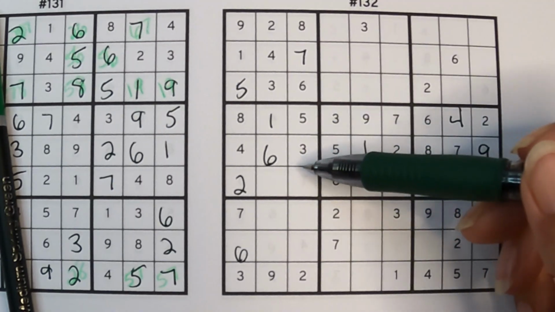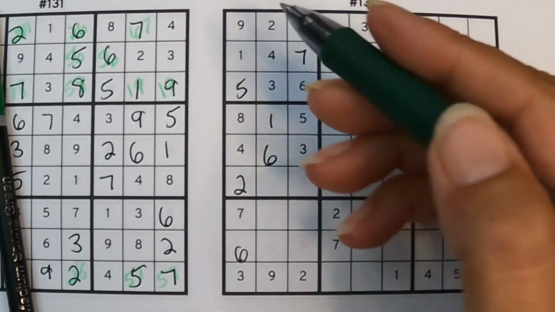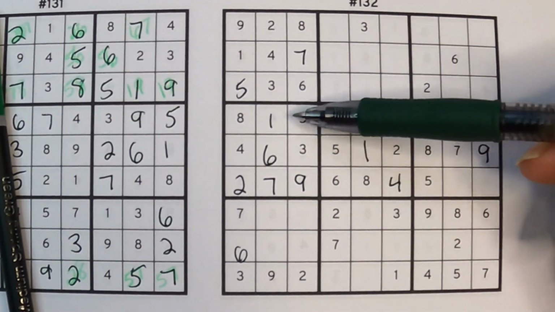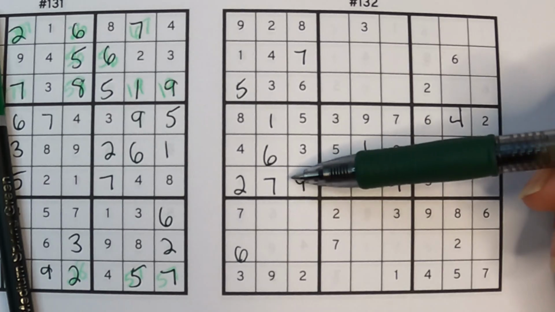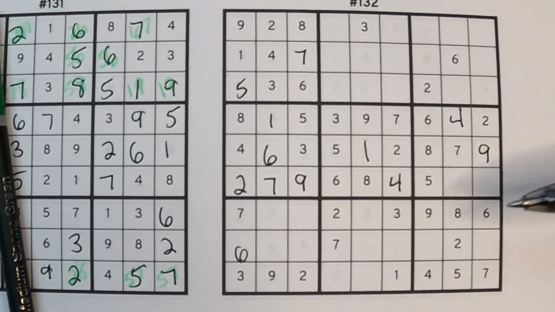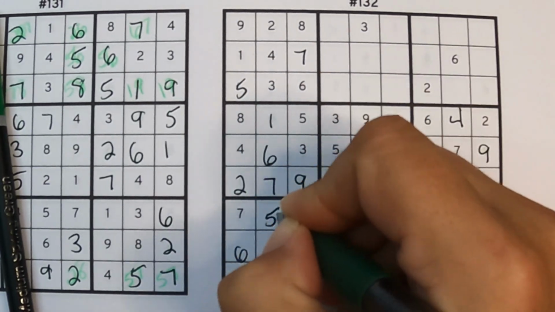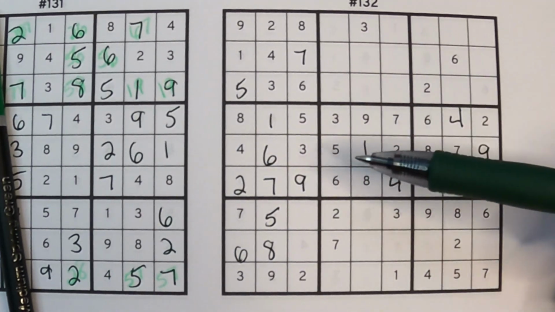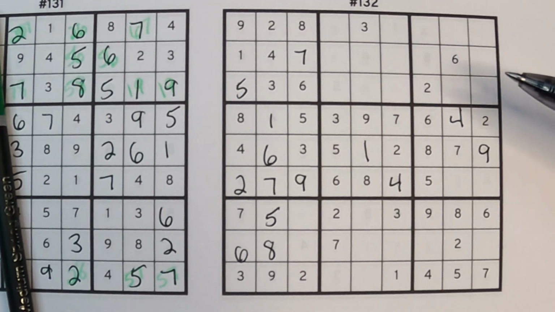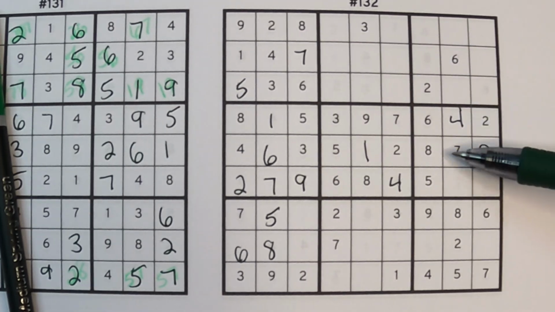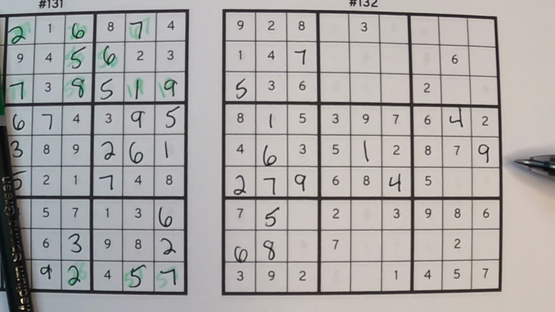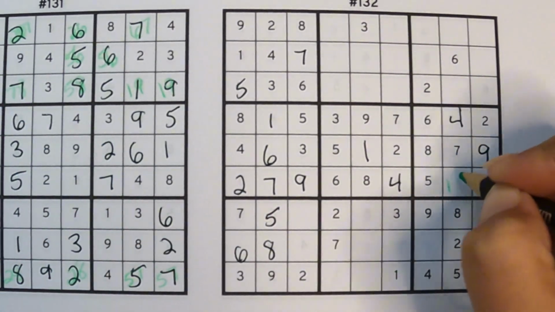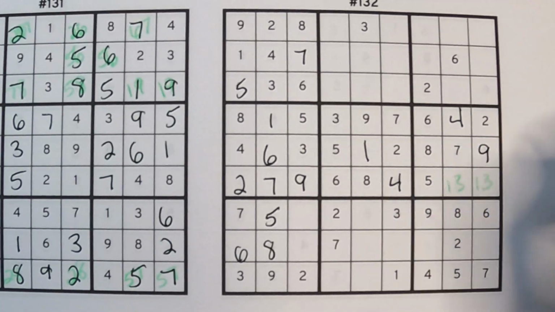For this box now, we're missing 7 and 9. We've got a 9 here, so 7, 9. For this column, we're missing 5 and 8. We've got an 8 here, so 5, 8. For this box, we're missing 1 and 3, and I don't see any help. So 1, 3.